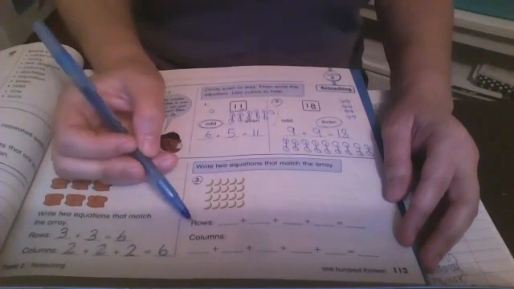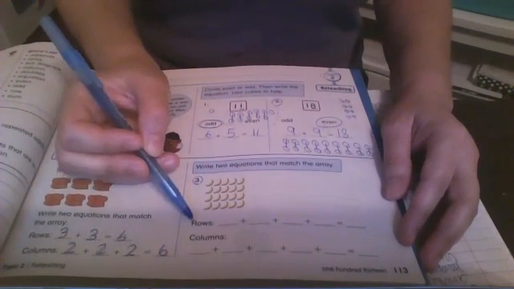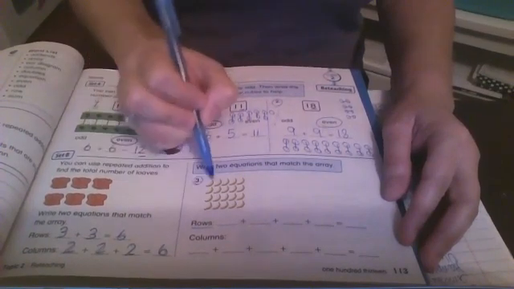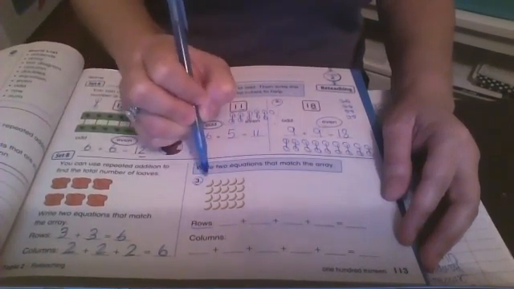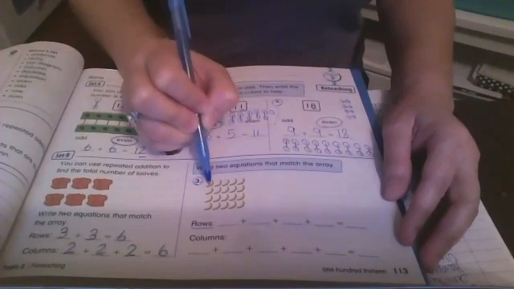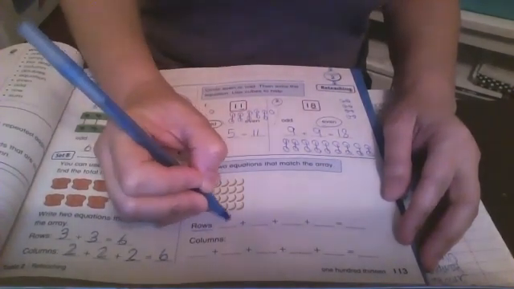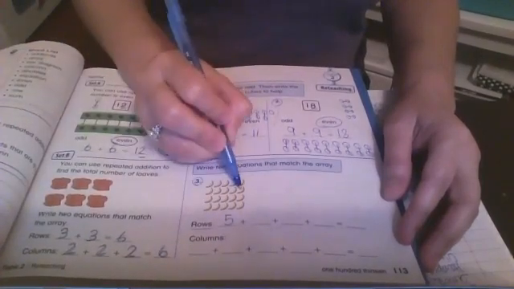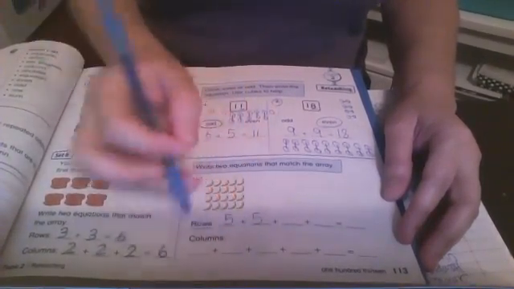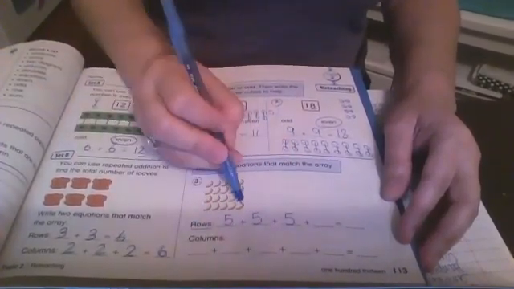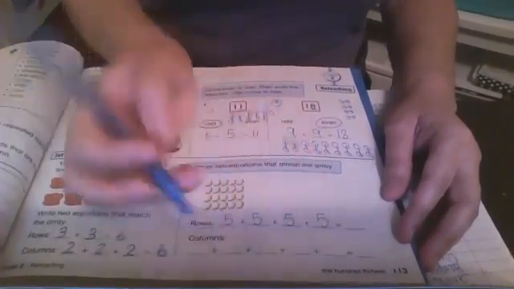Okay, now we're going to go through and we're going to look at our answers. So first they're asking us to write an equation to match the rows. And I know rows go from side to side. So I have a row here of 1, 2, 3, 4, 5. Okay, so I have 5 in my first row. And I know I'll have 5 in my second row. Another group of 5 in my third row. And a last group of 5 in my fourth row.